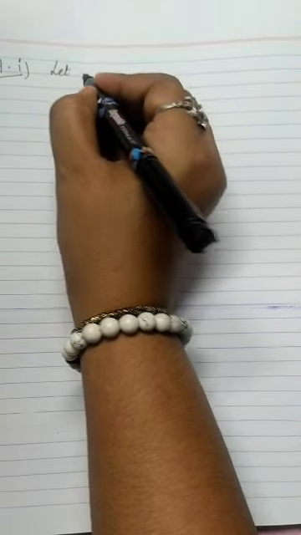Question number 4, first bit, says the sum of two rational numbers is 13 upon 18. One of them is given to you as 5 upon 6, so you have to find the other. So let me write the statement. Let me take it as x.